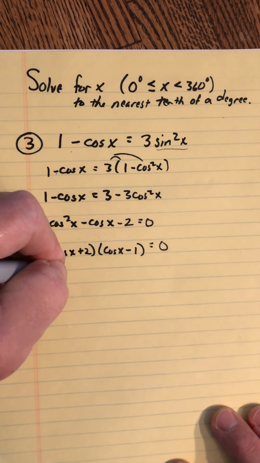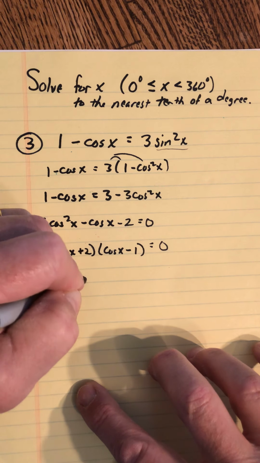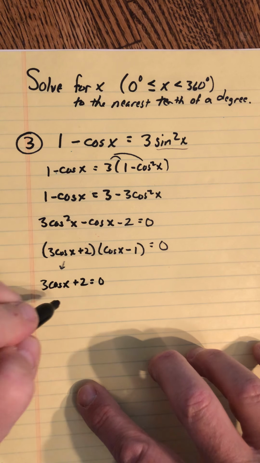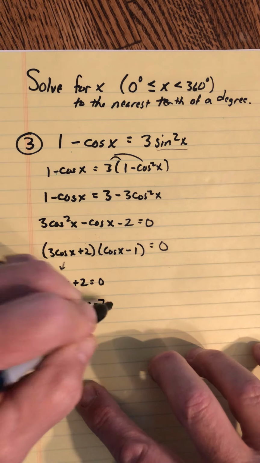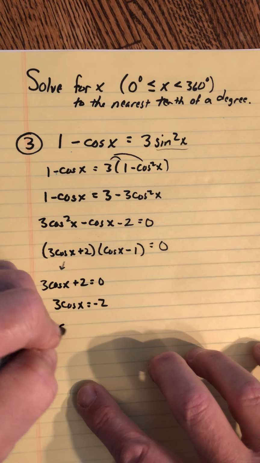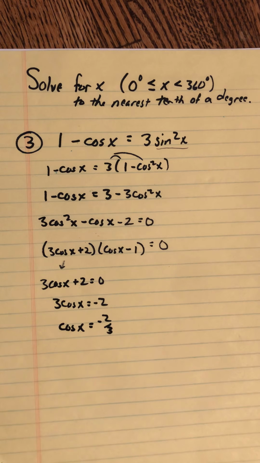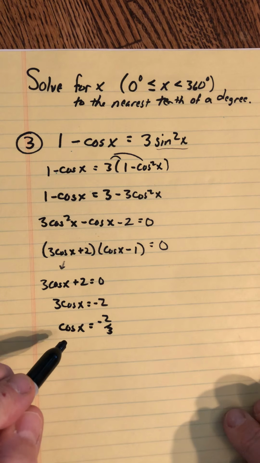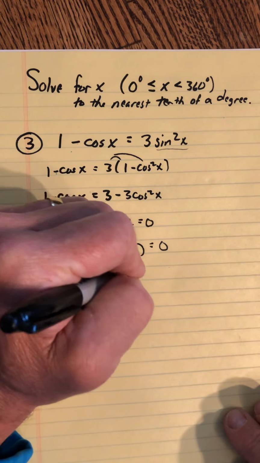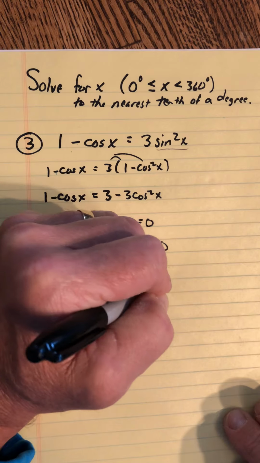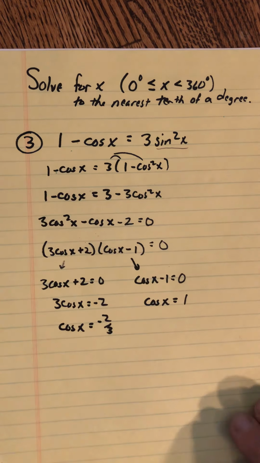Now we're ready to solve. Set each factor equal to 0. And here we'd subtract 2 from both sides. And then we divide by 3. And we get cosine of x equals negative 2/3. Okay, hold on to that. We'll come back to it. Do the same thing with the other one. Cosine of x minus 1 equals 0. That means the cosine of x equals 1.